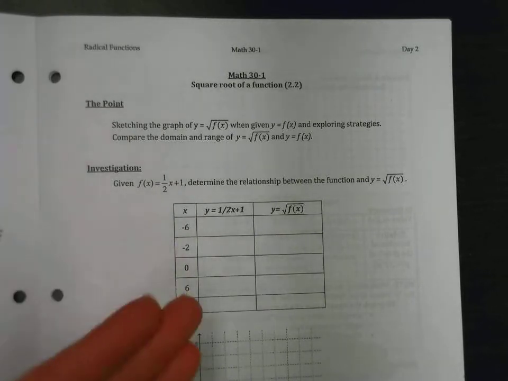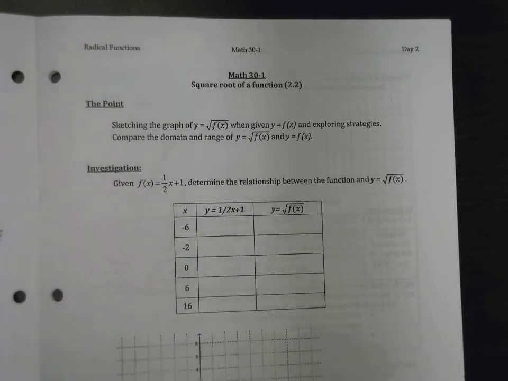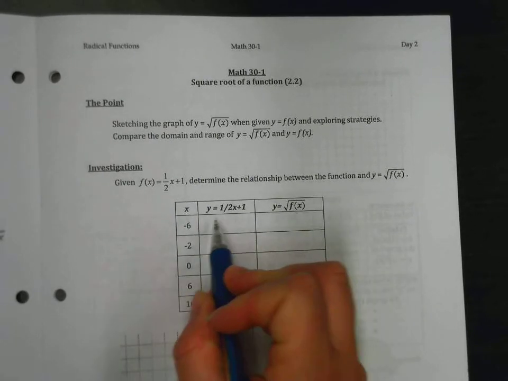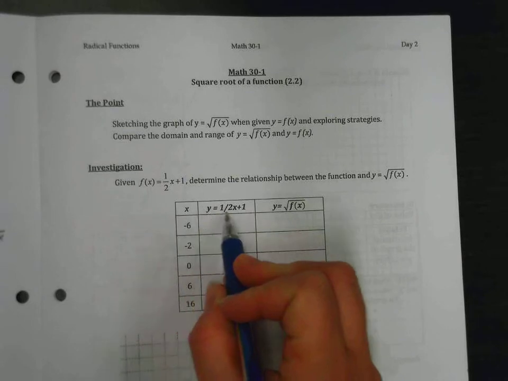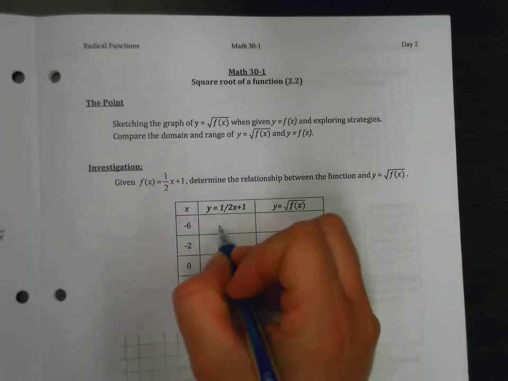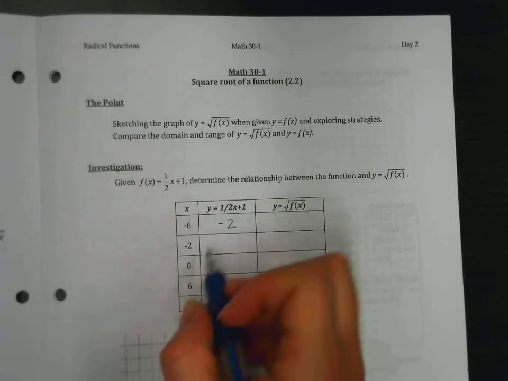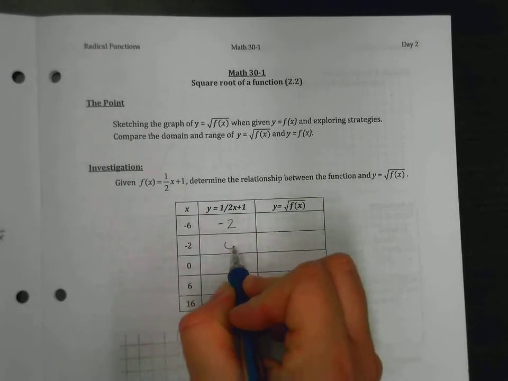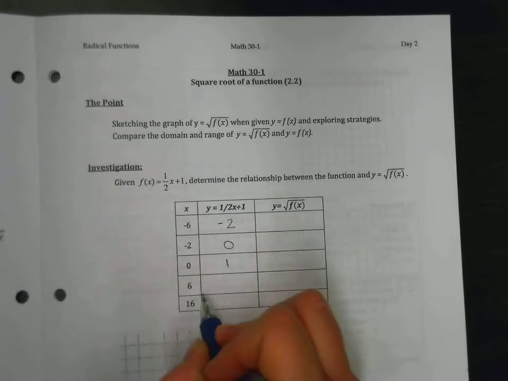Okay, so we're going to start by investigating a linear function of just 1/2 x plus 1, and then we're going to determine the relationship between that and the square root of that function. Okay, so if we were to relate the linear function to a set of coordinate points, substituting -6, we end up with -2 on this linear function. -2 ends up to be 0, 0 ends up to be a 1, substitute 6 in, ends up to be a 4, and substitute 16 in, we get a value of 9.